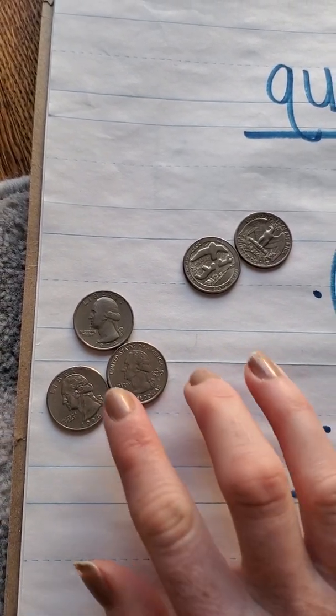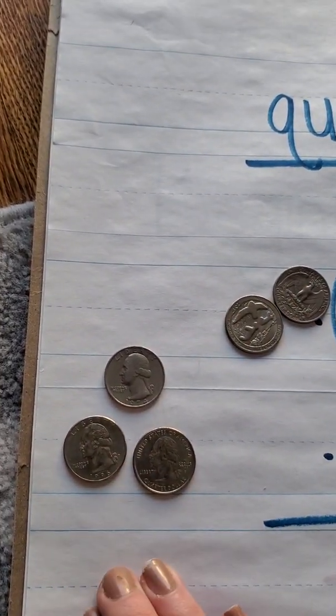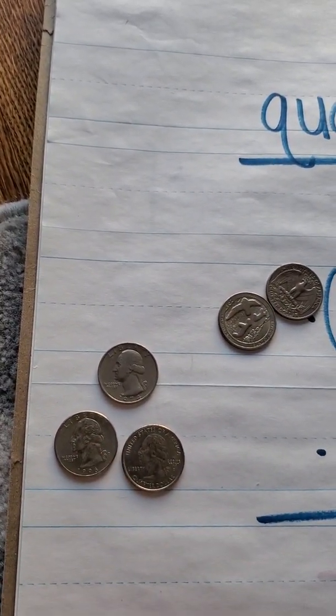Okay. So join me tomorrow and we're going to work on exchanging them. So we'll find out what coins equal 25 cents.